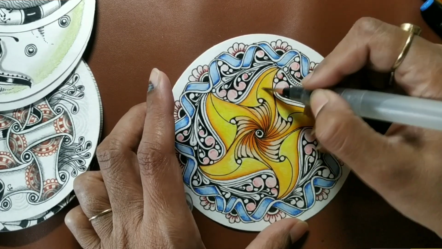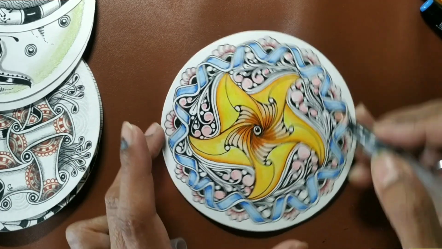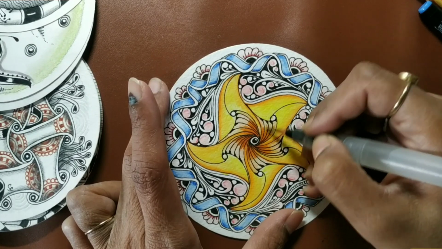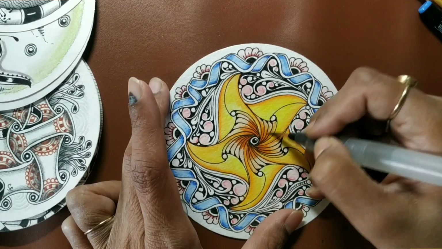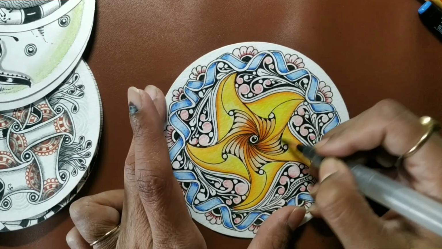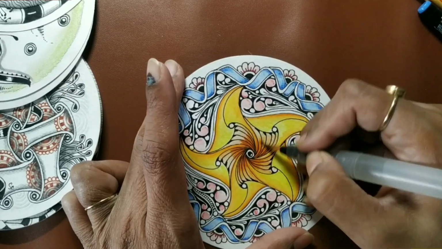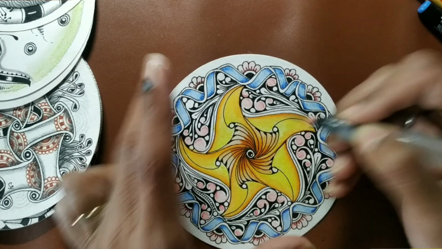Right? So we added a bit of orange there. A little more merging with the rest.